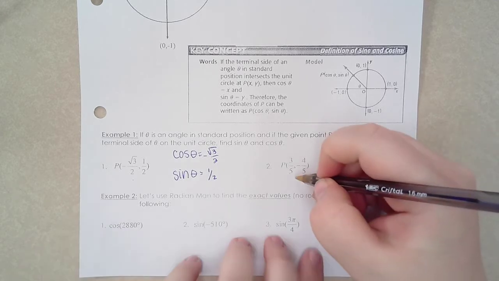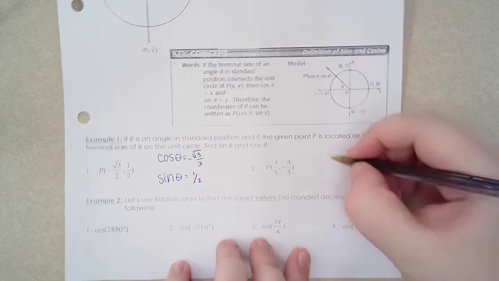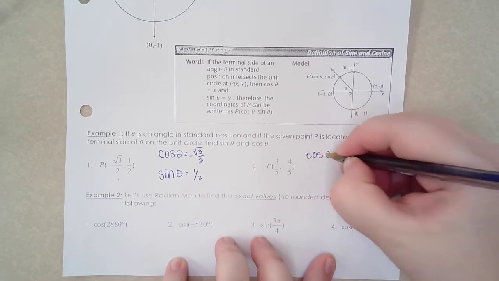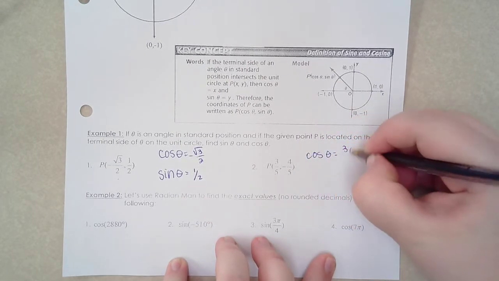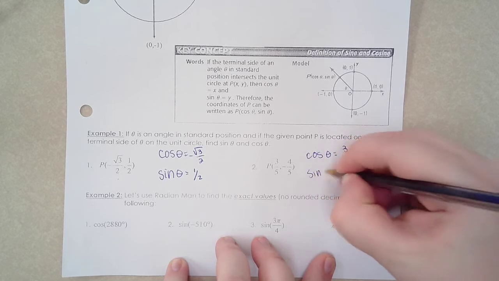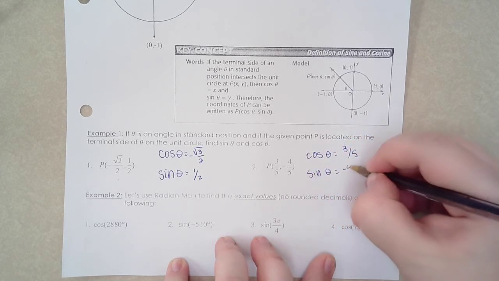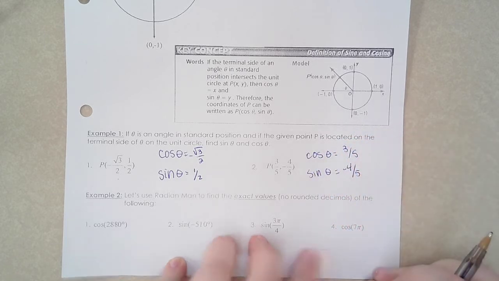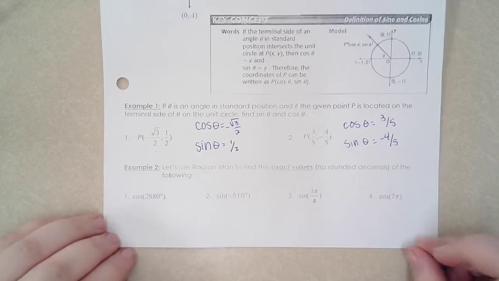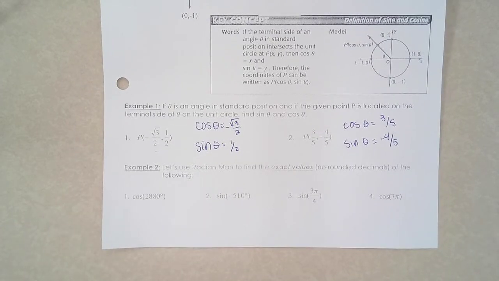We can do the same thing with non-unit circle points by saying the cosine of theta is still our x value of 3/5, and our sine of theta is still our y value, negative 4/5. Now let's use radian man to find the exact values, the ones with those square root symbols, no decimals, of the following numbers.